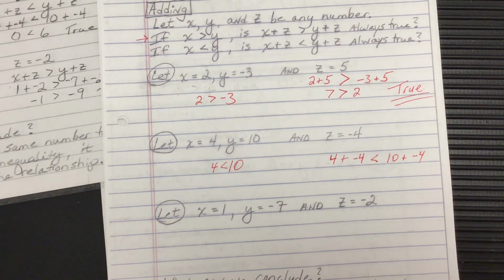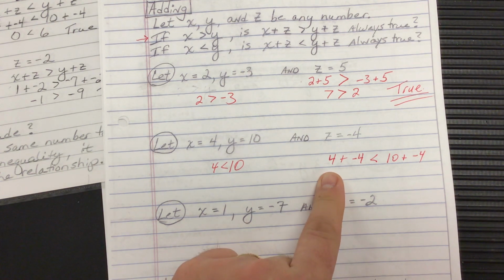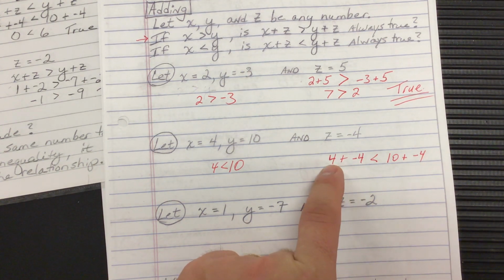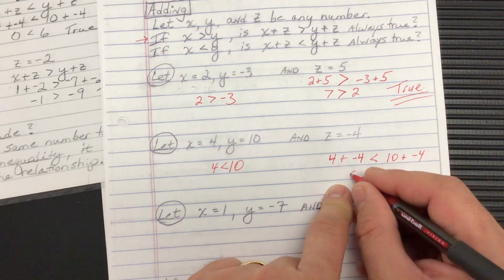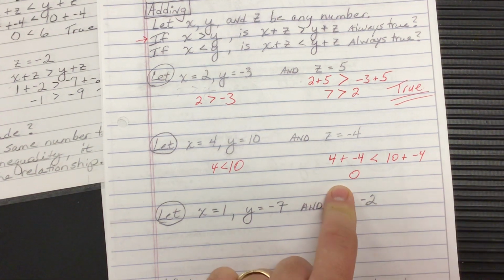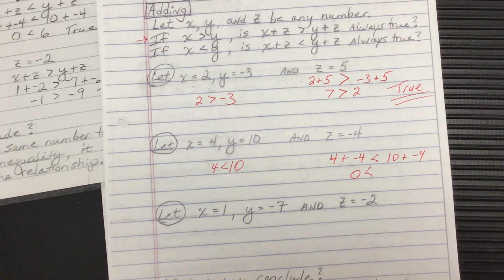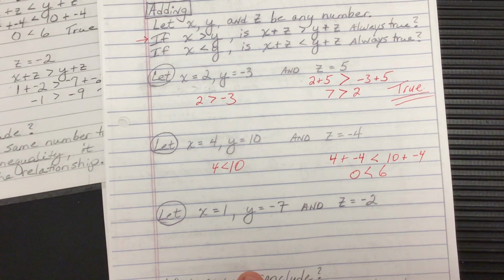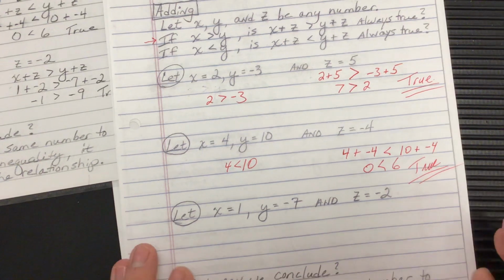Let's see if this one's true. 4 plus -4 is 0. And 10 plus -4, you have $10, you spend 4. 6. Is that true? Is 0 less than 6? Yes. All right, we're going to try one more.